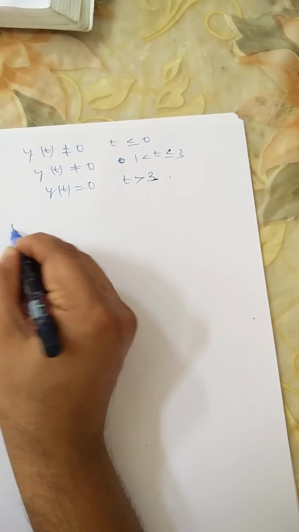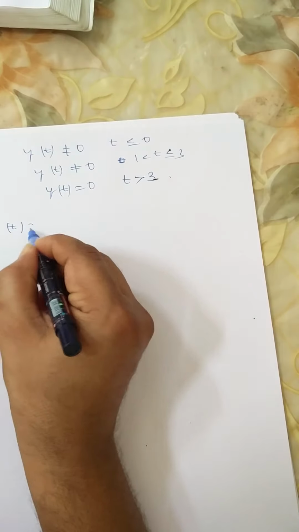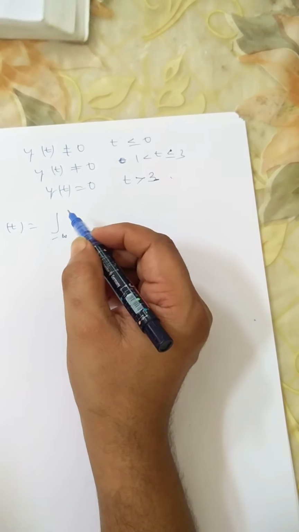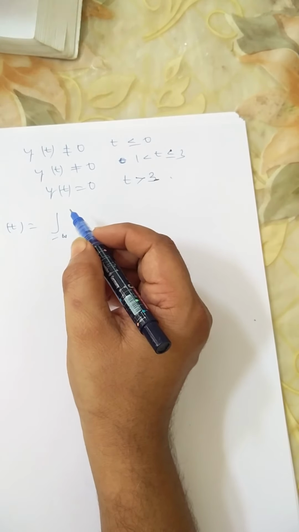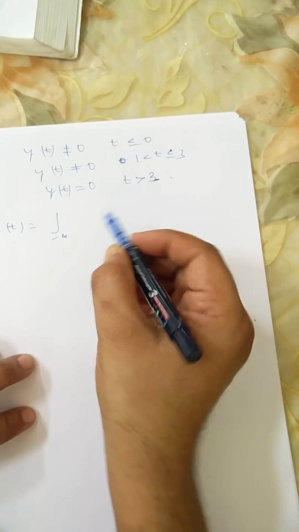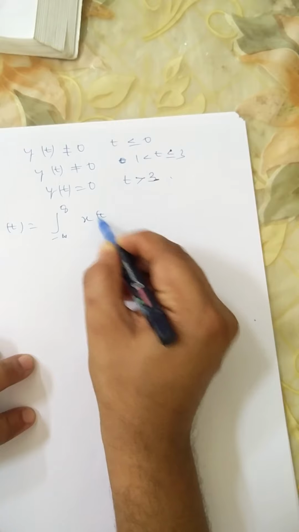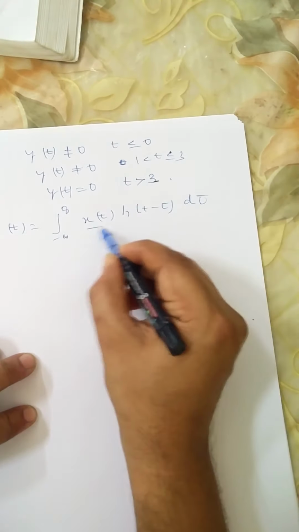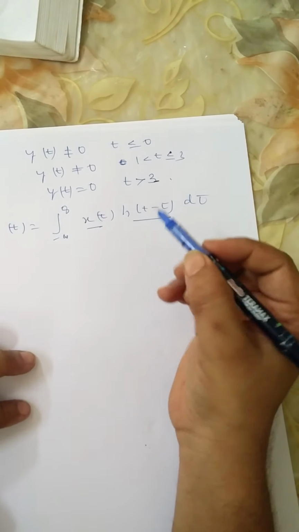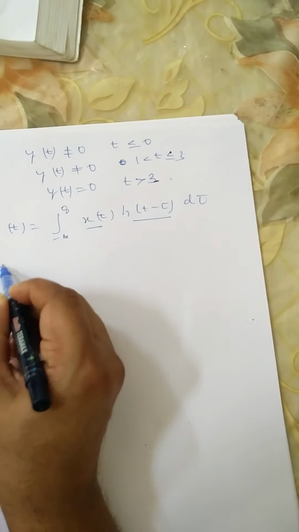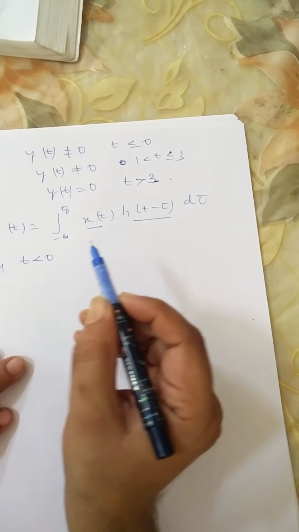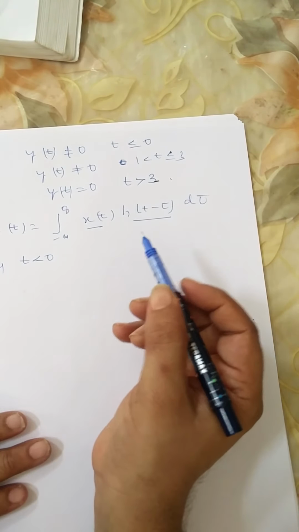That means I can decide here that y of t is equal to integral of -infinity to +infinity x of tau into h of t minus tau into d tau. Both are ones here because both are unit step functions. I'll take the conditions here. When t is less than 0, complete signal is multiplied.